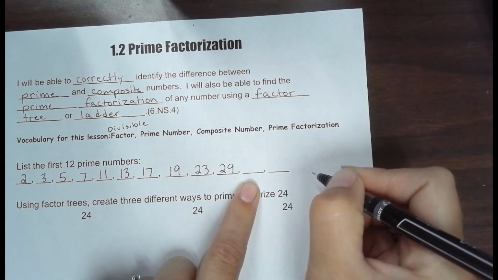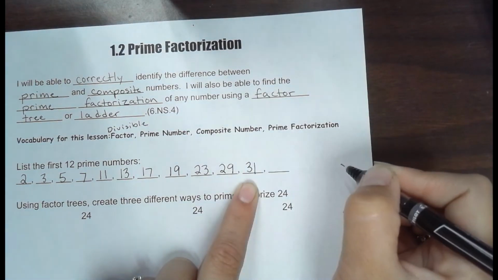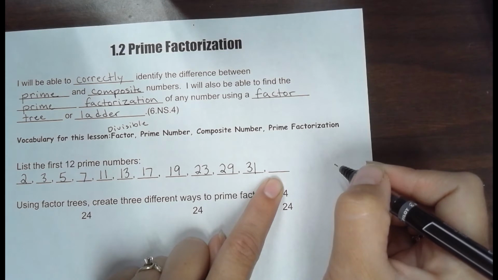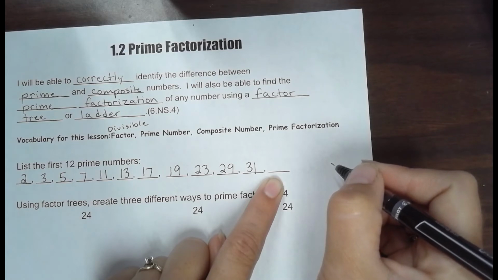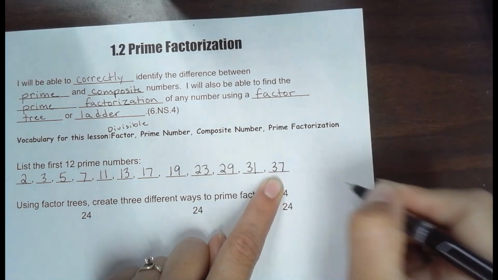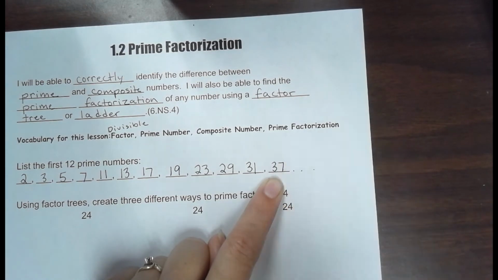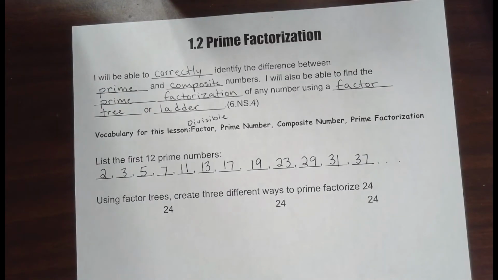How about 31? Nope, 31 is prime as well. 33? Oh, we can divide 33 by 3. Don't be writing that one down. 35. Oh, that ends in 5, so it's divisible by 5. So 35 won't work. How about 37? 37 is prime. And there's more, there are more, but these are probably going to be the most common ones we're going to work with.